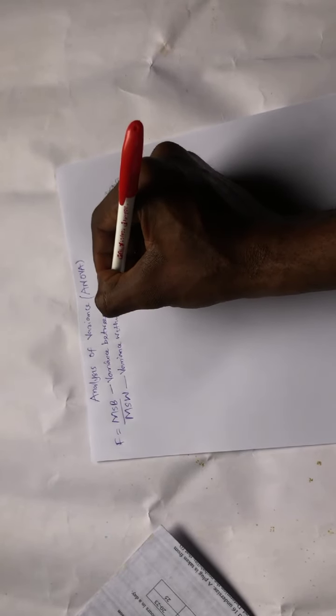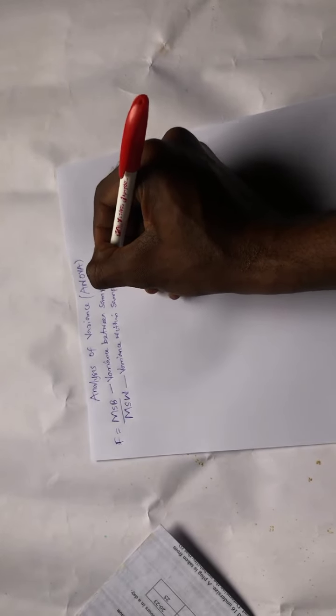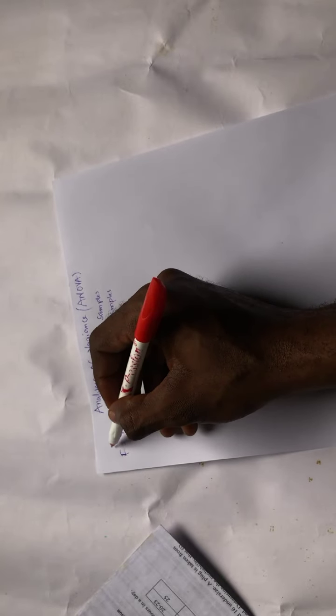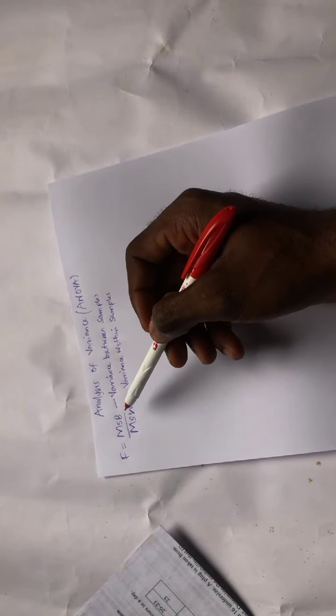This is the F-test calculated value. This is the formula to use.